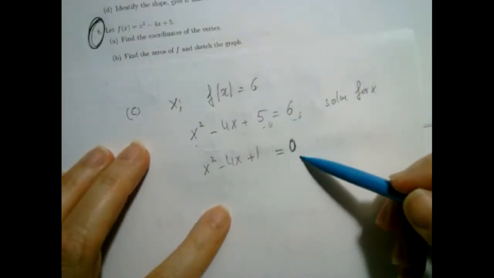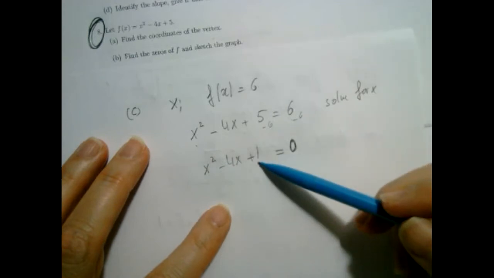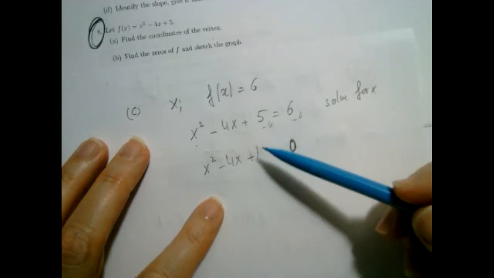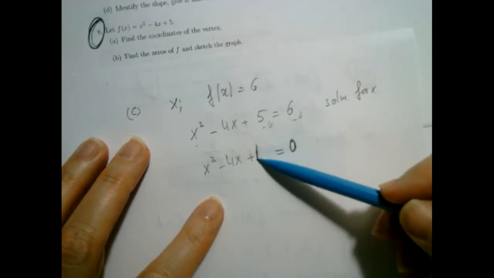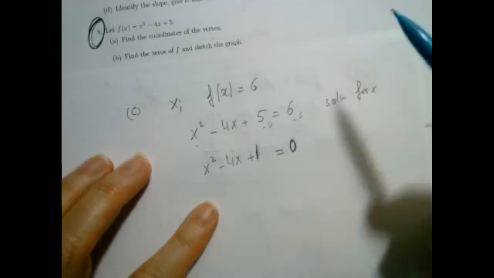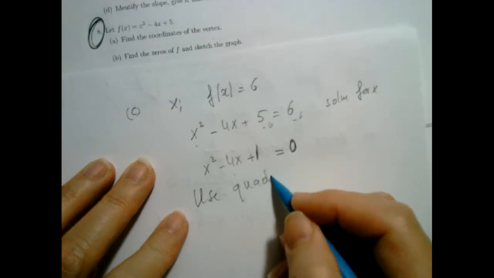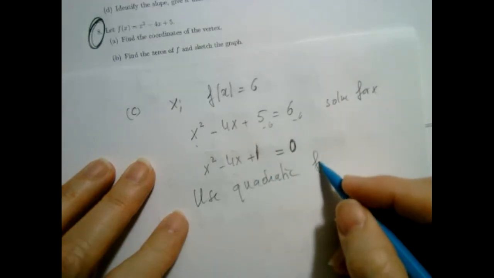At this stage, again, you factor. And this is not going to be easy to factor, because you cannot find two numbers that, when you multiply them, you get a 1, and when you add them, you get minus 4. Use the quadratic formula for that. And this one will work. So use the quadratic formula.